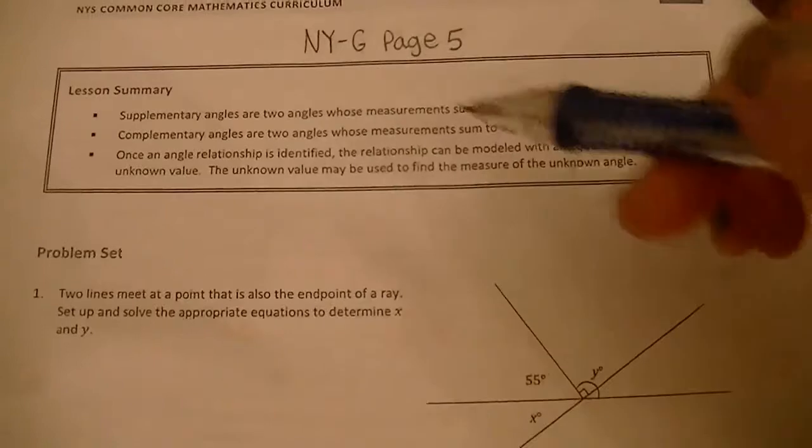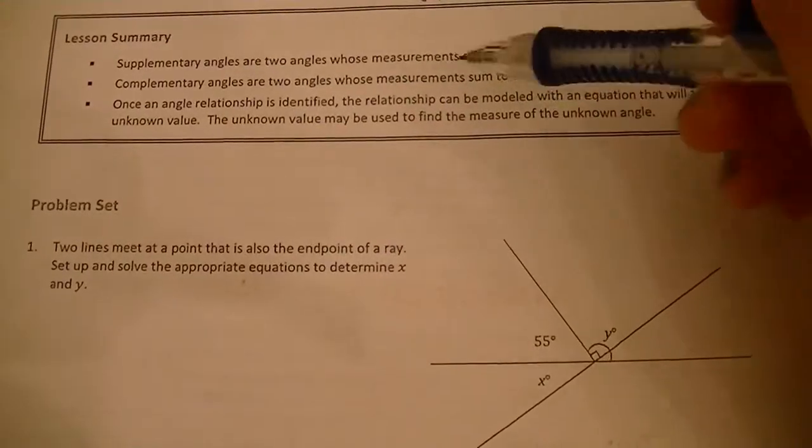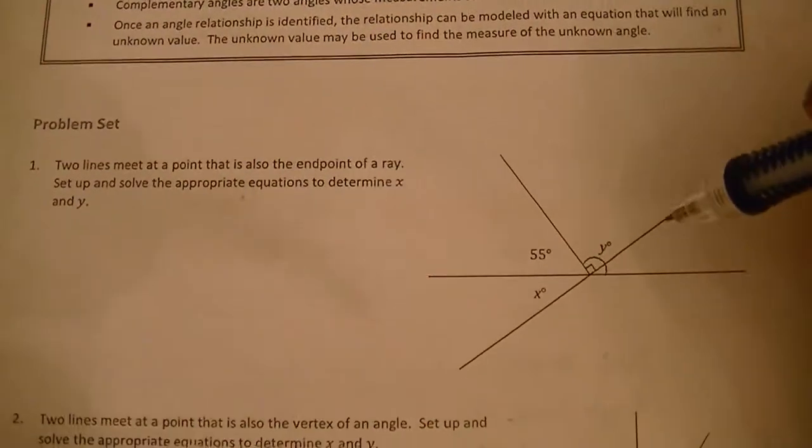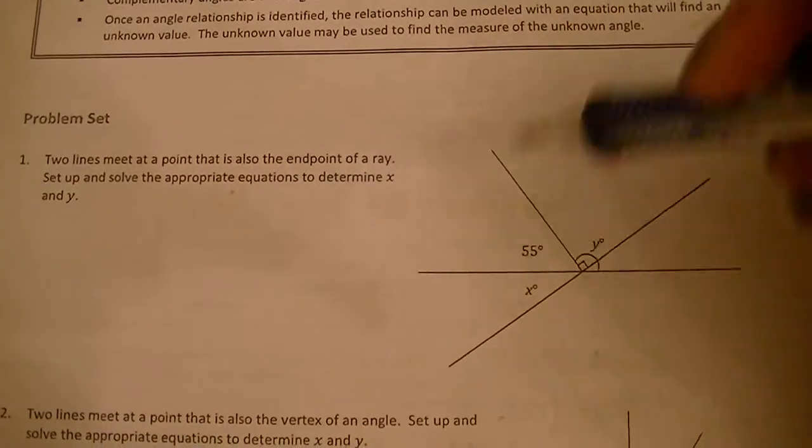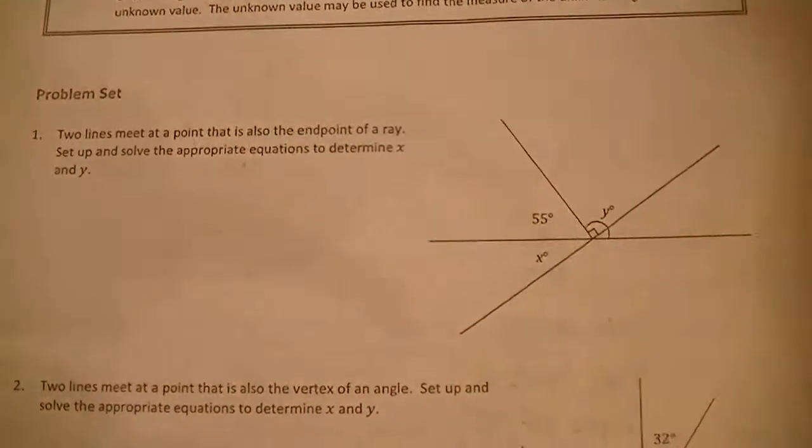So basically what that just said right there, they just gave you information, and we're going to use that information to help us solve problems in these problem sets, okay?